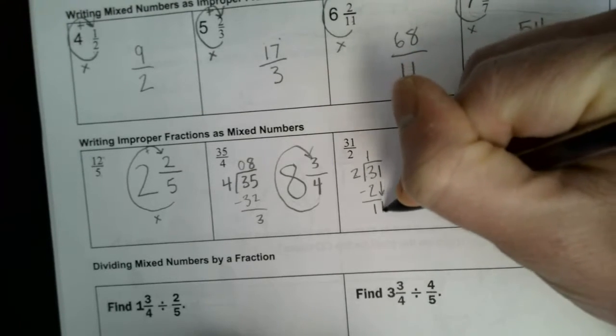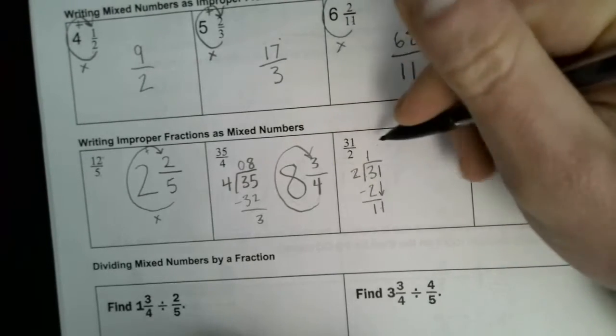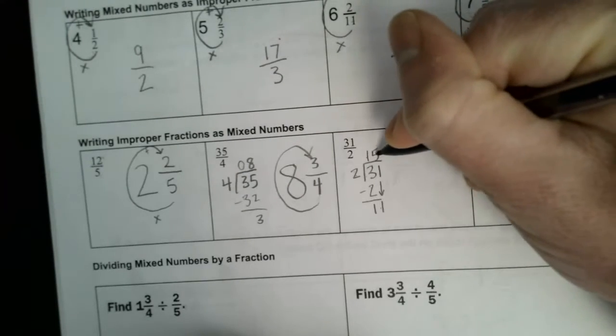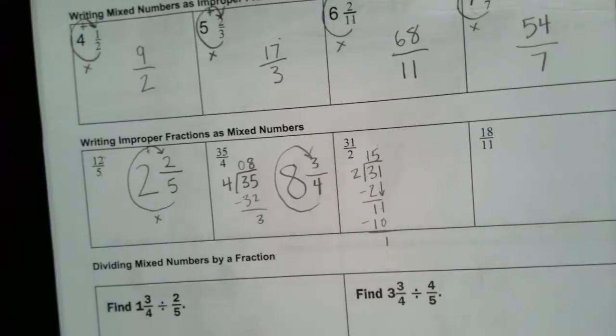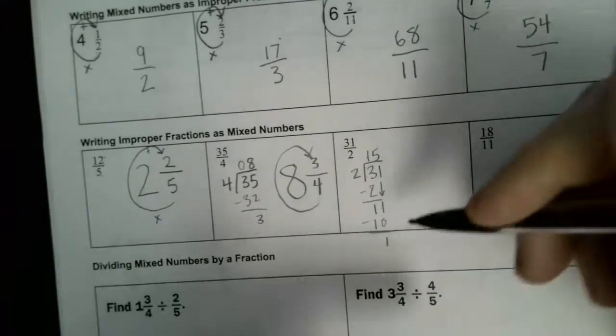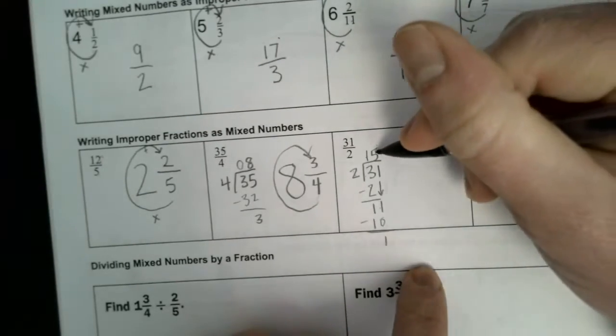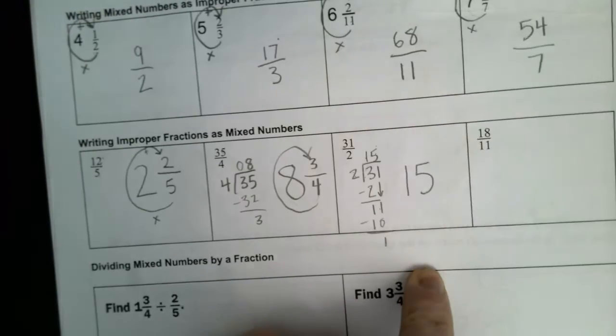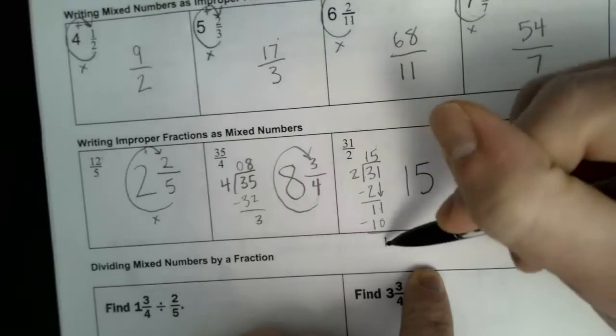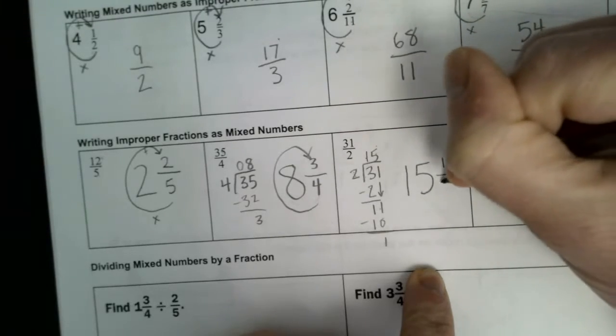Bring down the 1. 2 goes into 11 5 times. 5 times 2 is 10. And we're left with 1 left over. It's kind of like our remainder. So our whole number is 15. And what's left over is 1 out of 2. So 15 and a half.